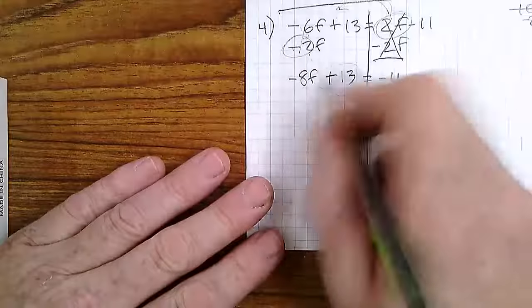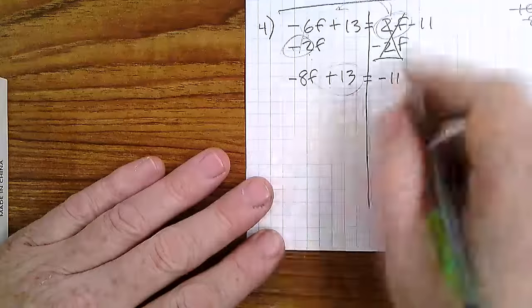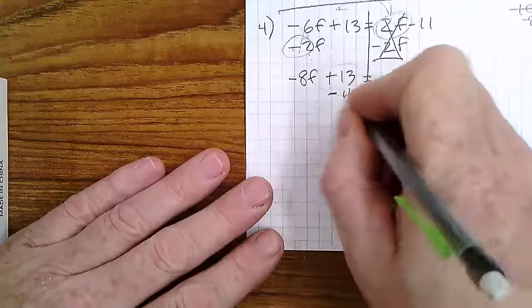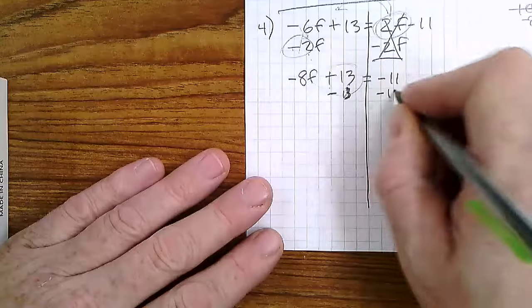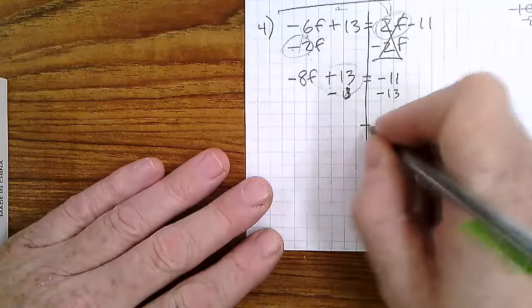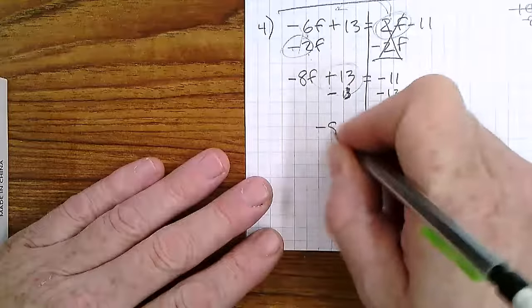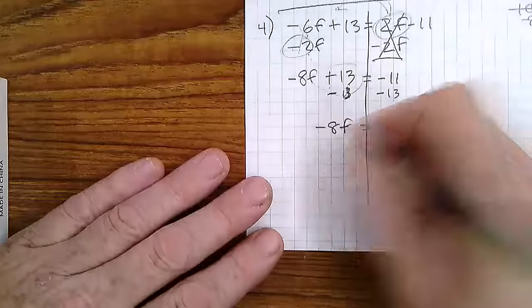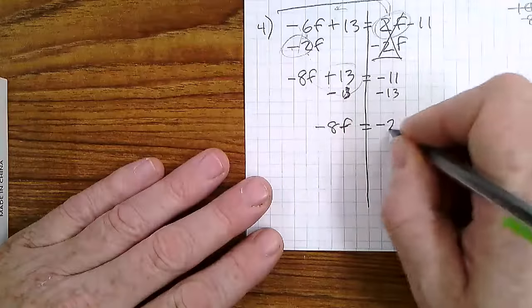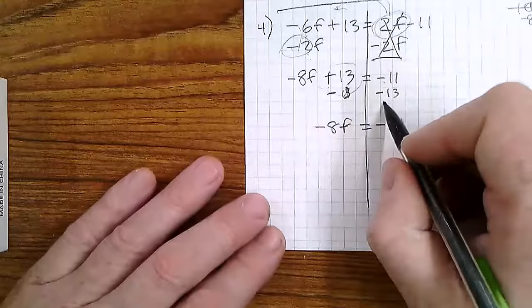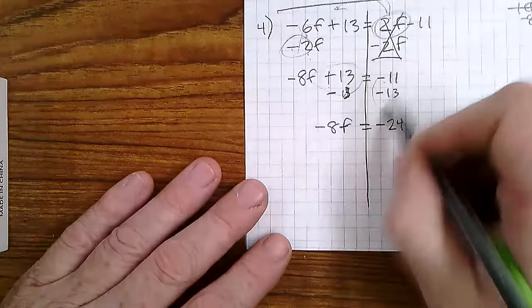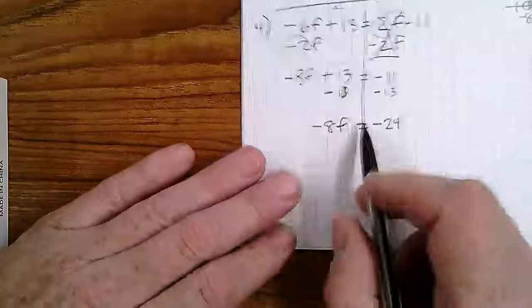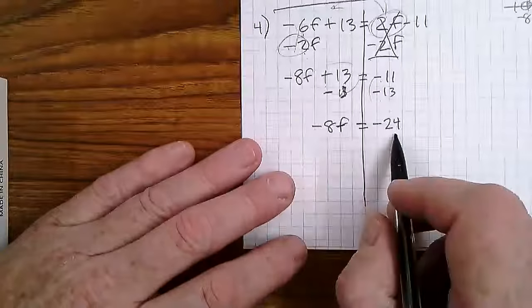Now let's move this number over. So it's plus 13, so we got to do the opposite. So minus 13, sorry, not minus 11, minus 13. And this gives you -8f over here, and then -24, because both signs are negative, so you just add them up. 11 plus 13 is 24, and you keep the common sign. Now, we have -8f equals -24.